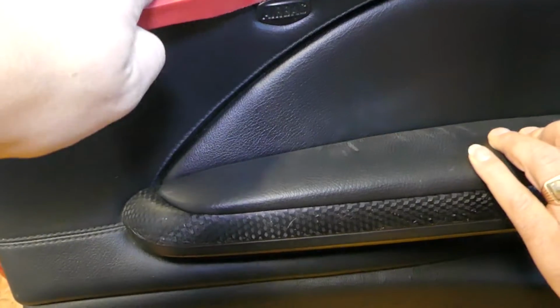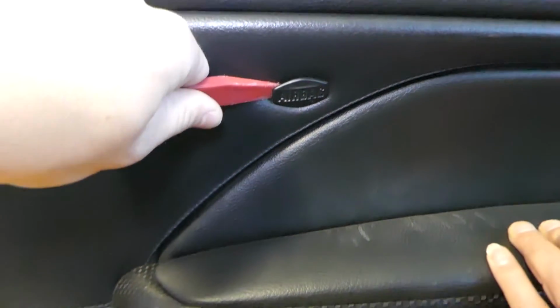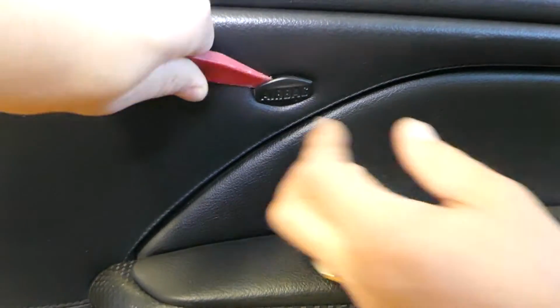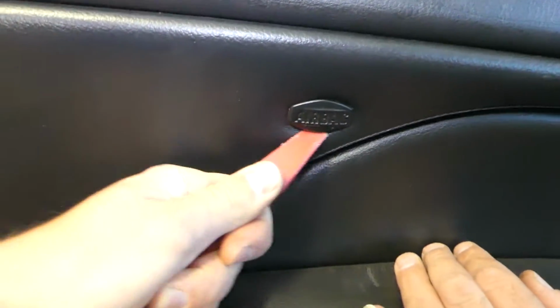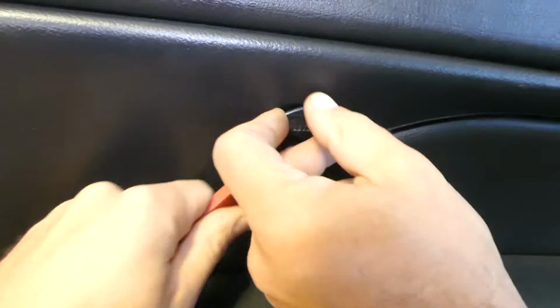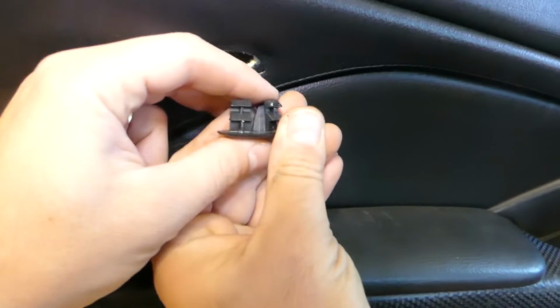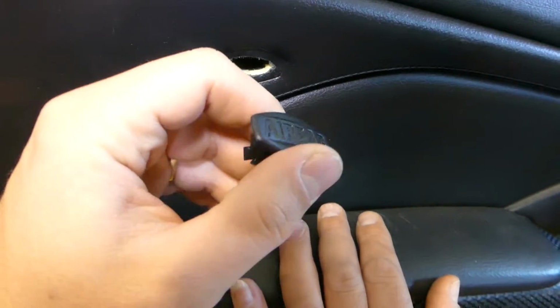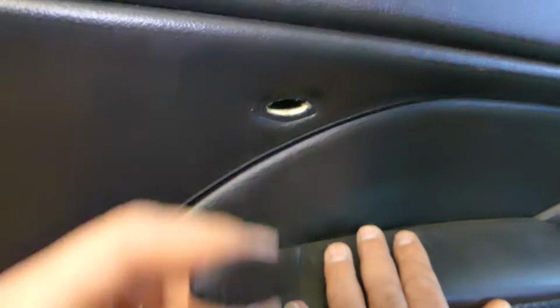So let's go ahead and see which way the clips are, because we want to avoid breaking it, so you have to take your time. Okay, those are the two clips, you can see. And they're double clips on the bottom and the top.